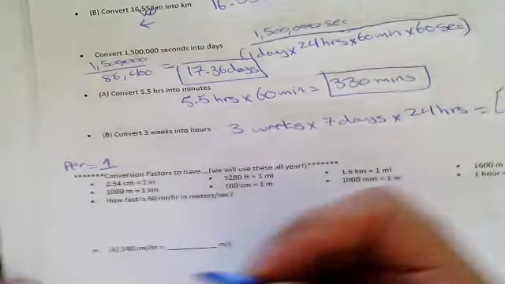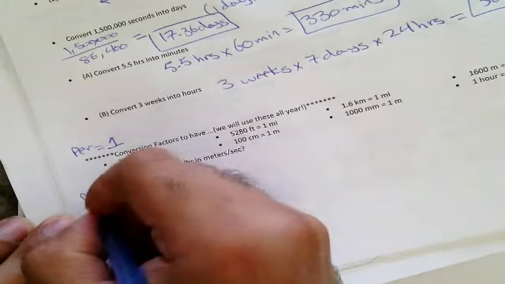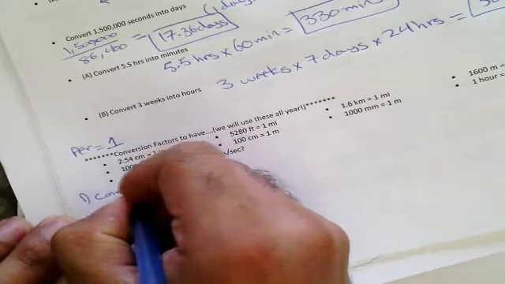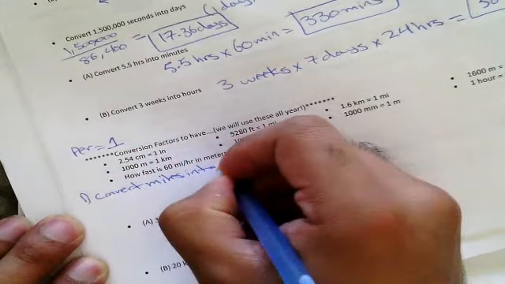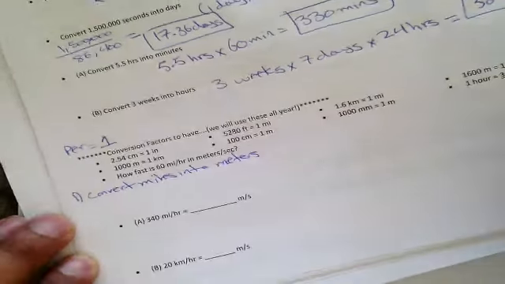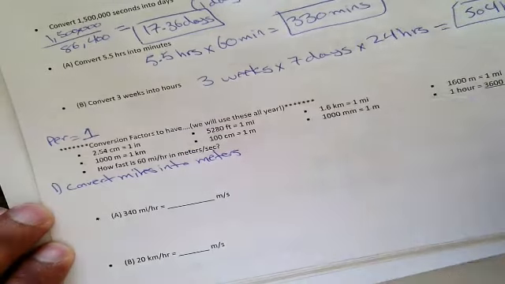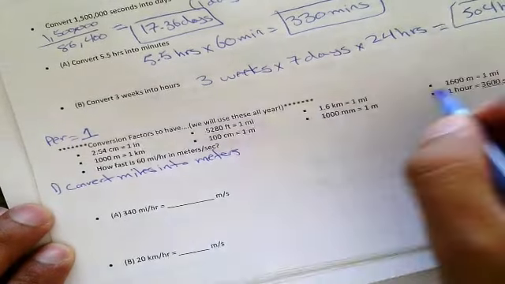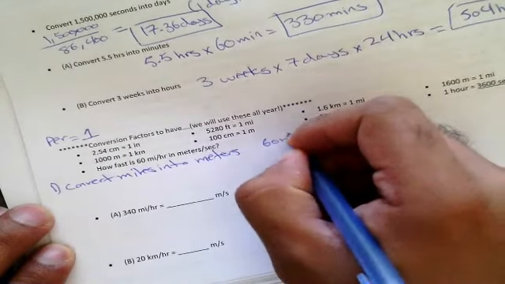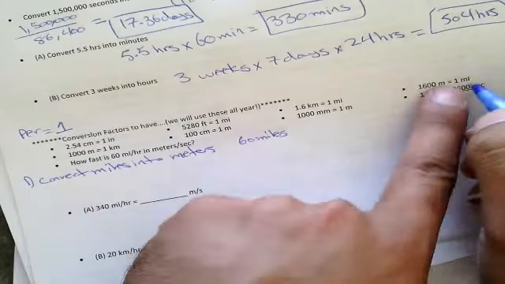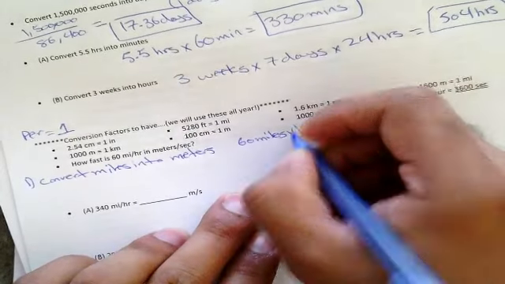So the first step is converting from miles into meters. So convert miles into meters. So if we look at our little chart over here, we've got 1 mile is equal to 1,600 meters. So we're going to go ahead and write that we have 60 miles. So 60 miles. And each mile is equal to 1,600 meters, times 1,600 meters.